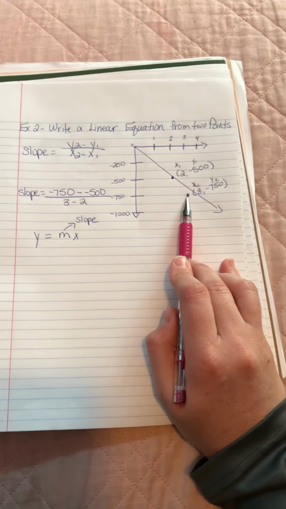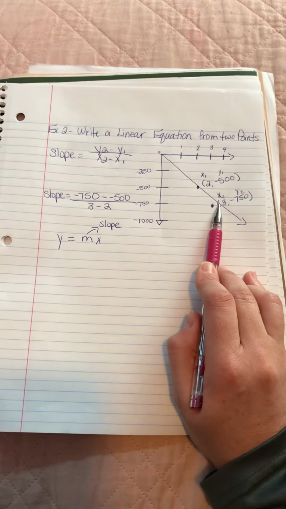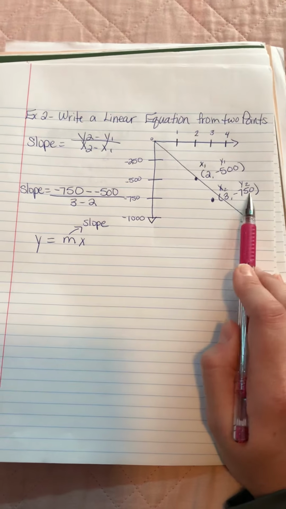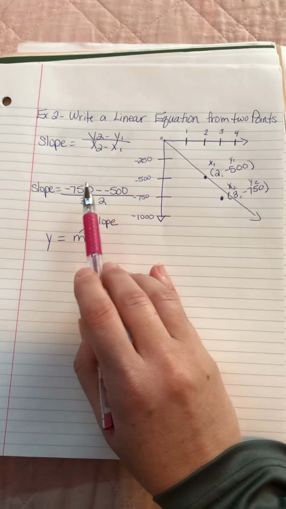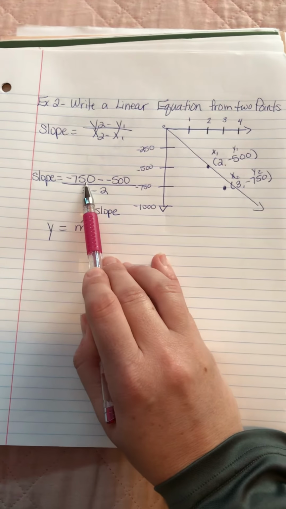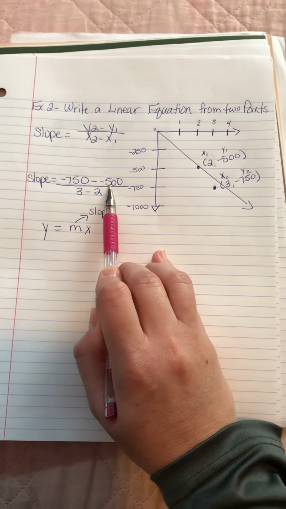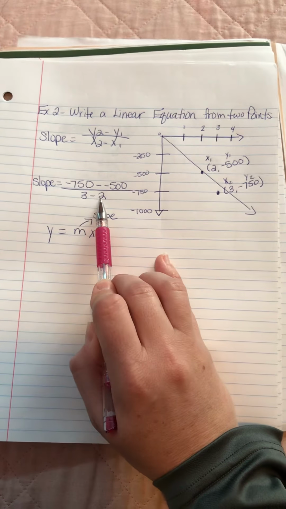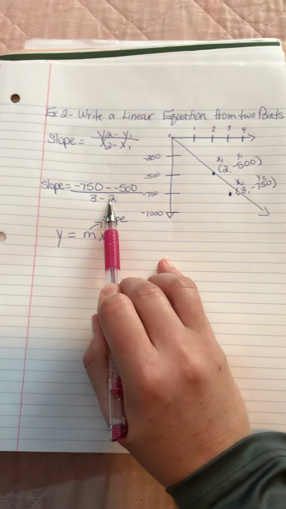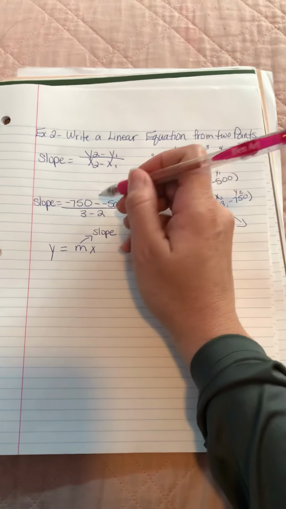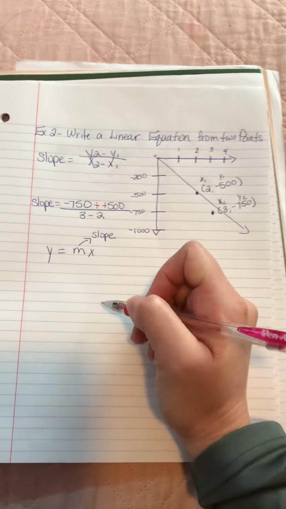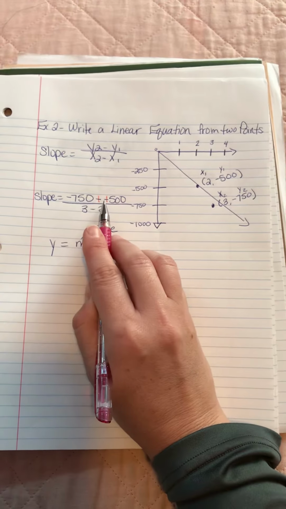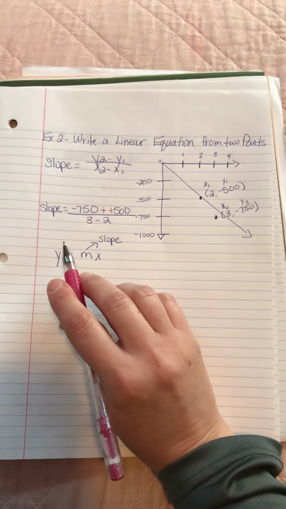My line's not the best, we know that. But these are the 2 points that cross on this line, okay? So I labeled x1, y1, x2, and y2. I plugged in my y2, which is a negative 750 minus a negative 500 over 3 minus 2 to find the slope. Now we are subtracting negatives, so we're going to keep it, change it, okay? Keep it, change it. Now I'm adding numbers with different signs. So we subtract and take the sign of the bigger number.